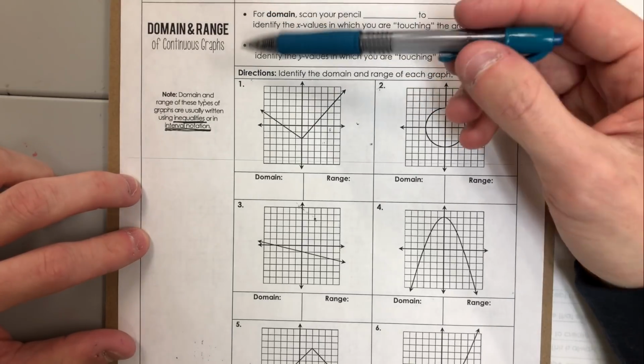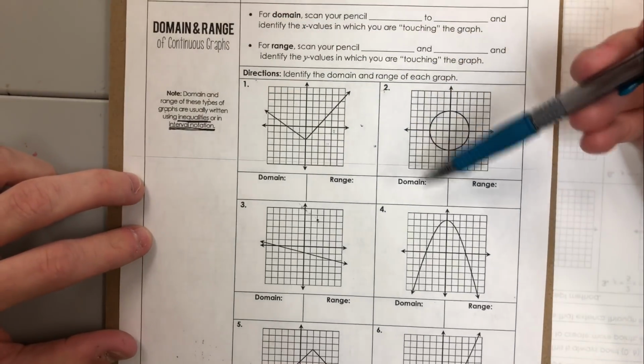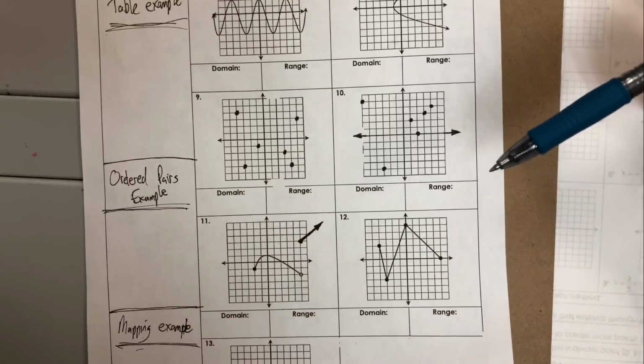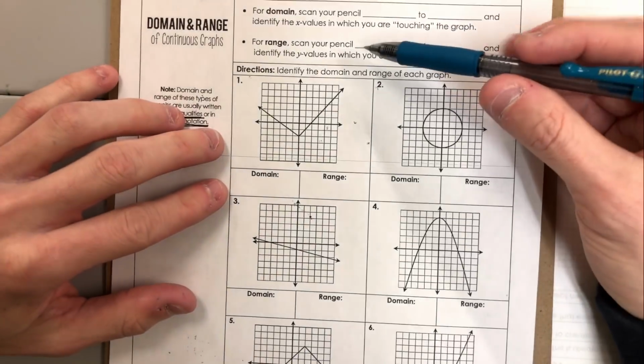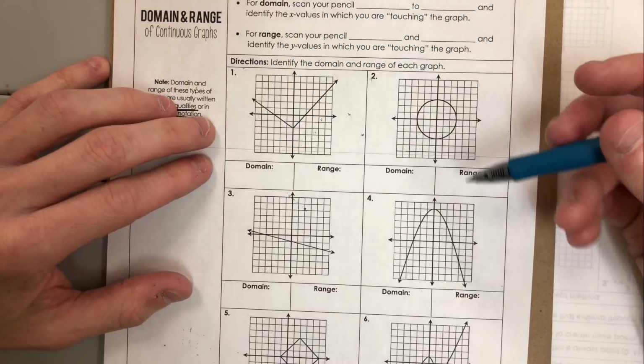Domain and range. All of these on the front page are continuous. Some of these on the back page are actually discrete. We'll look at that here in a little bit. But again, these are all continuous on the front page.